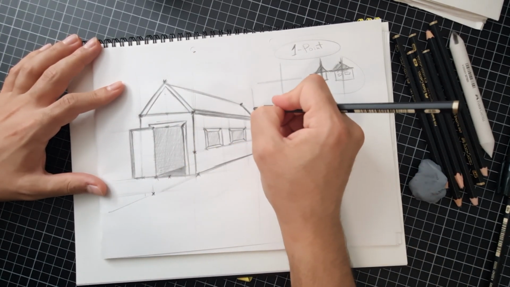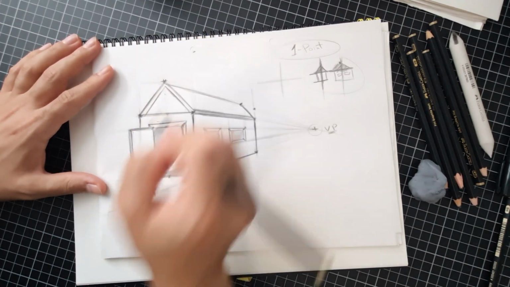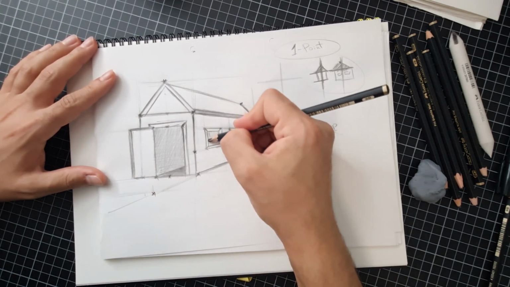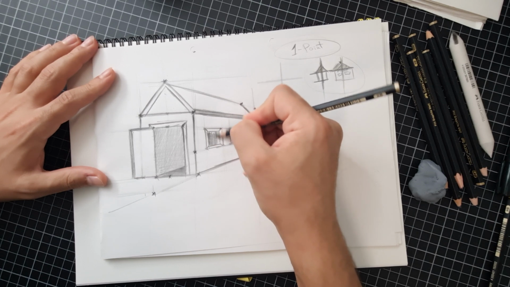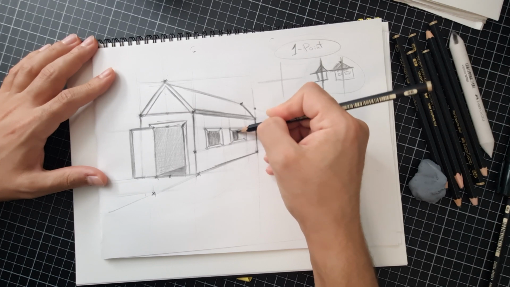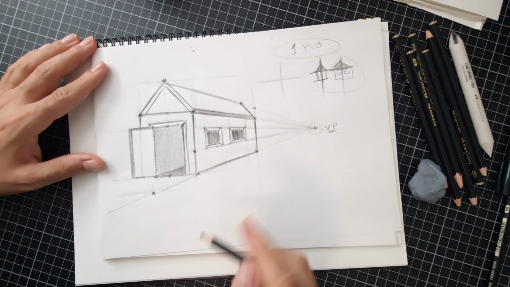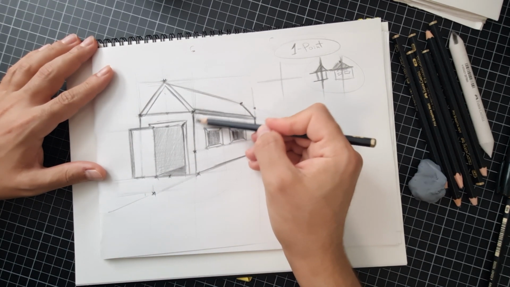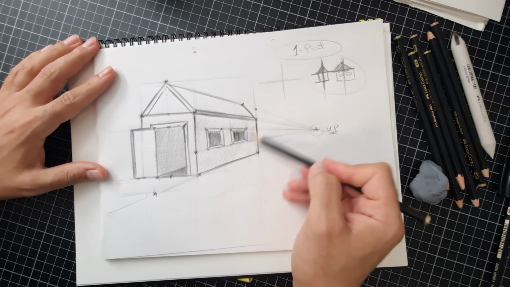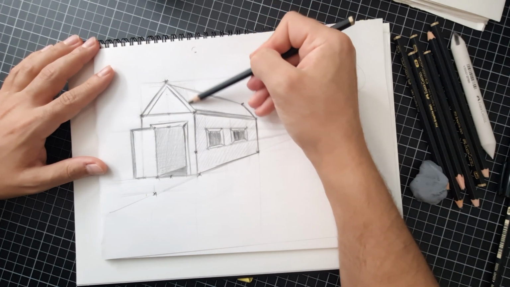So these are our lines. And we can maybe add a little bit more shading here just to understand the shape again.